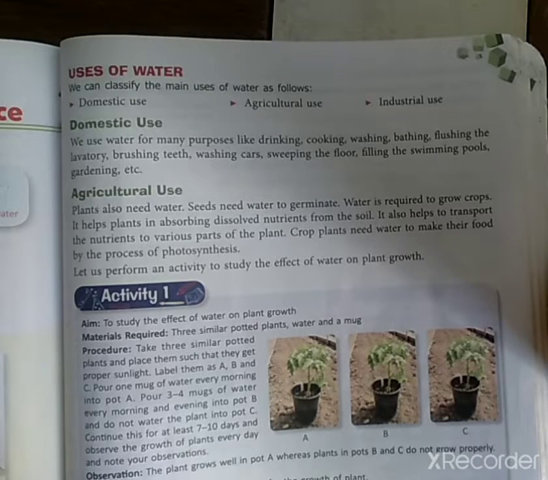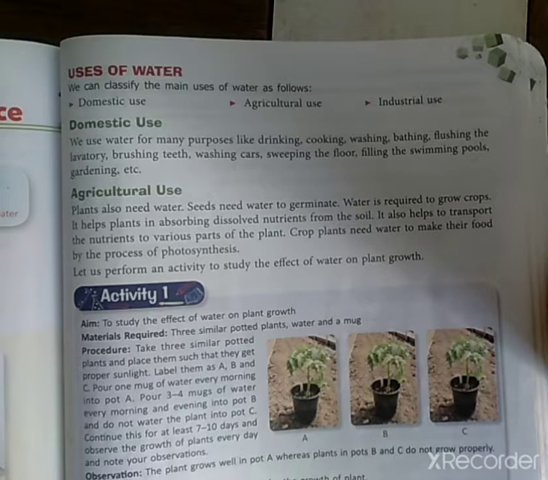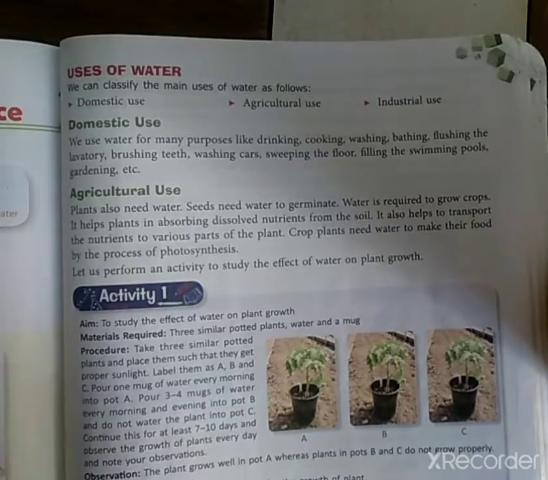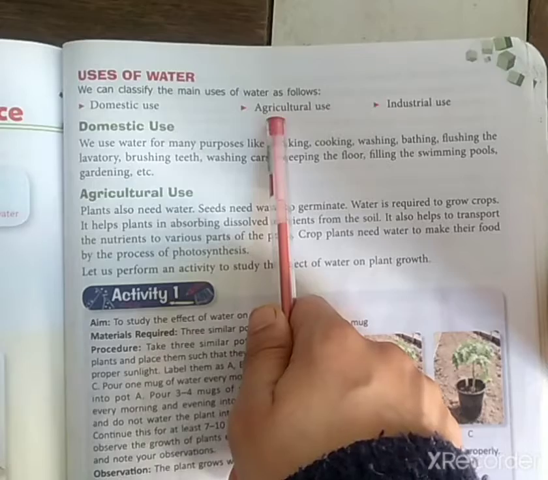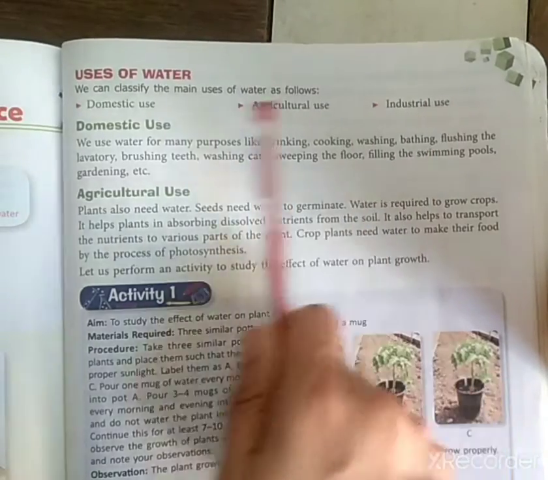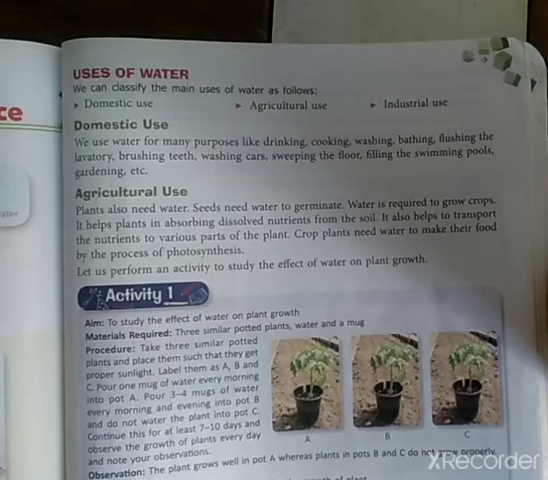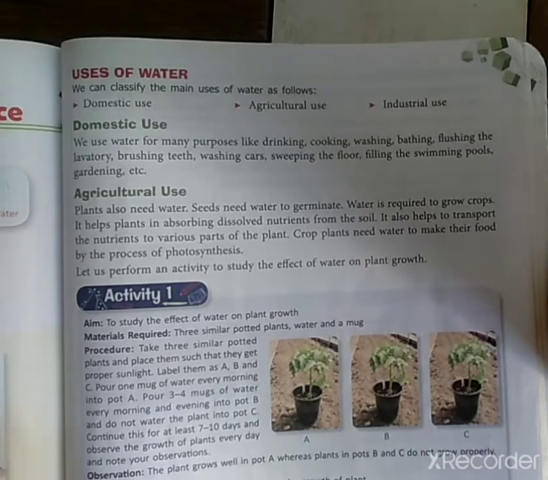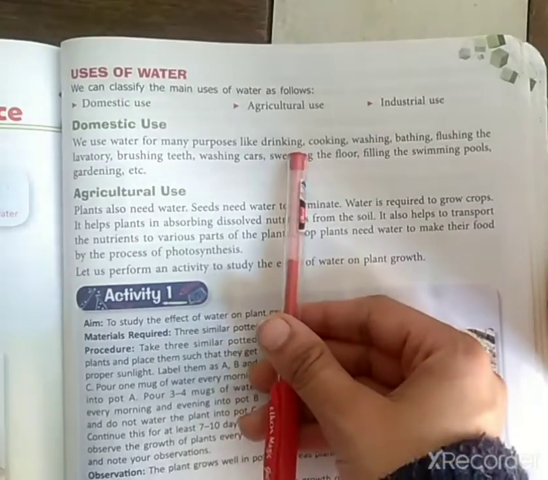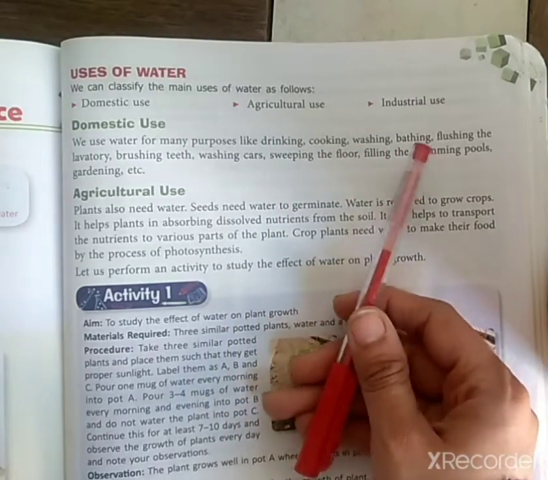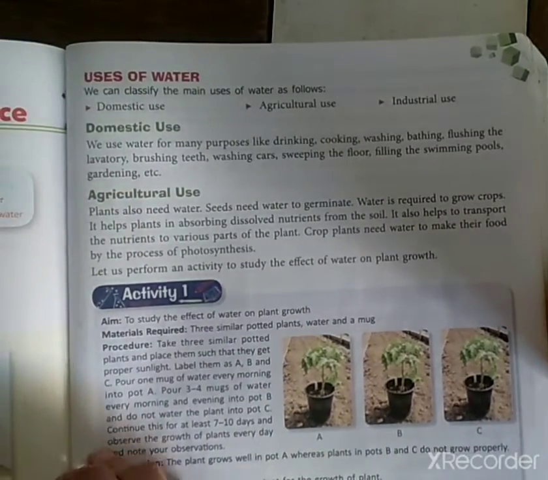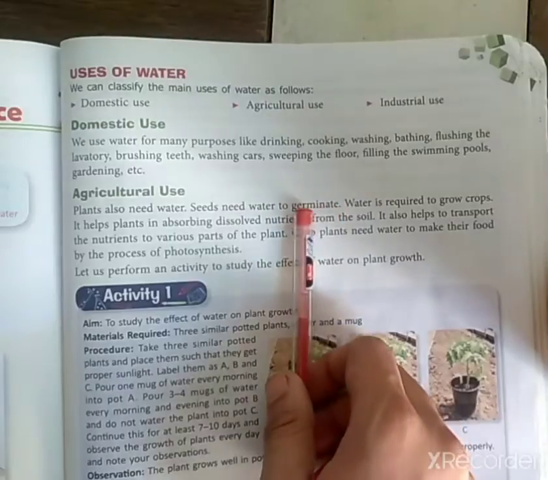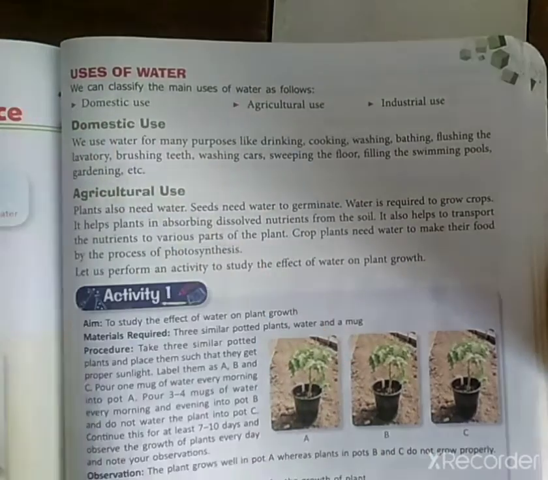As you know, water is essential for life and it is used for many day-to-day activities. So, the three main uses of water are domestic use, agriculture use and industrial use. Domestic use means the water we use in day-to-day activity for many purposes like drinking, cooking, washing, bathing, flushing the lavatory, brushing teeth and many more. The use of water in the domestic area is called domestic use.